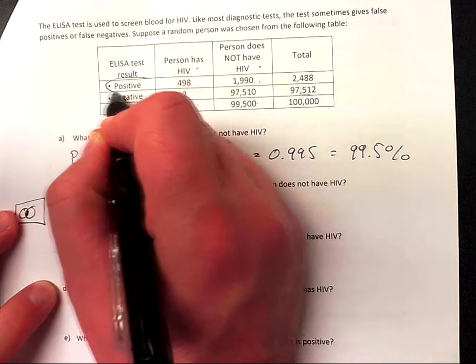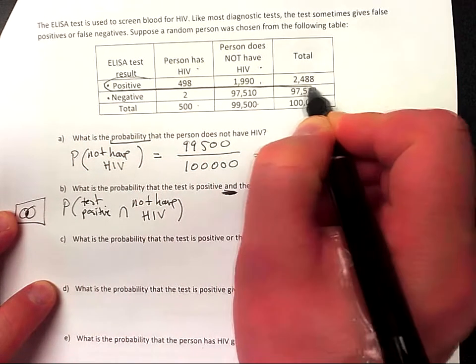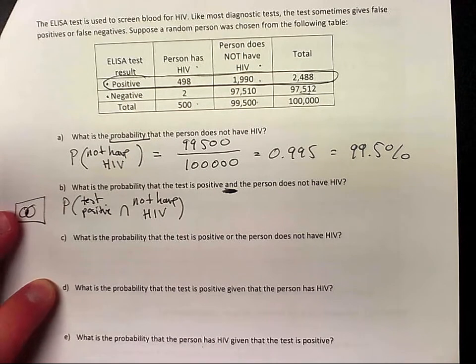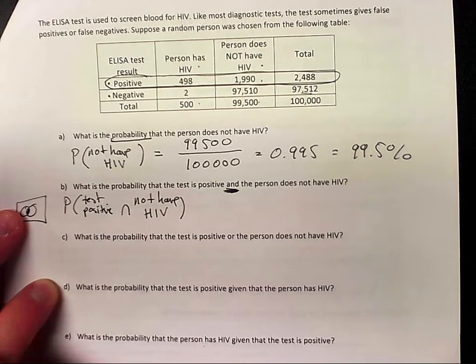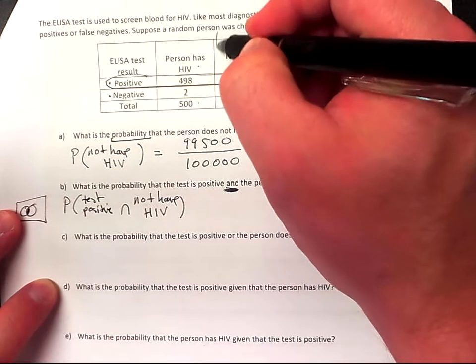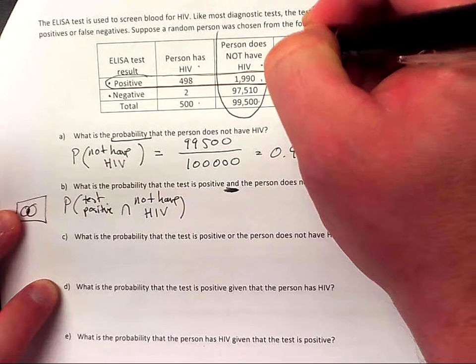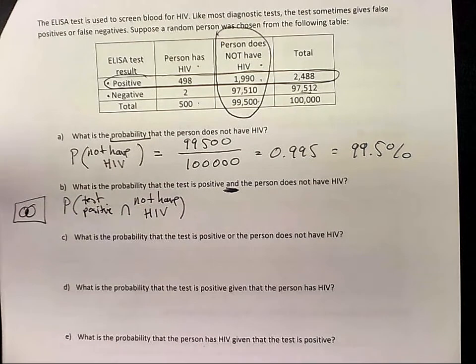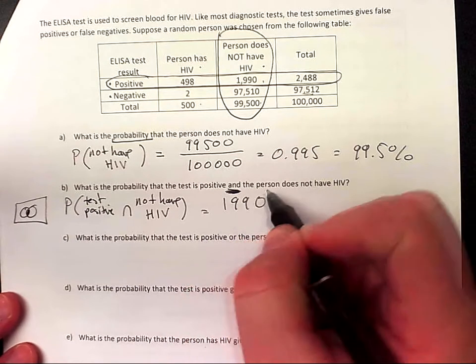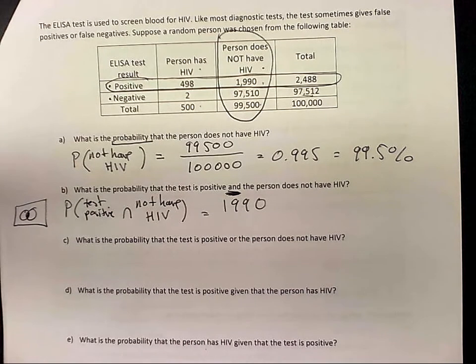You're looking to see where positive, this is all positive right here. Is everybody good that that's all positive? Overlaps with not having HIV, and here all of this stuff is not having HIV. Now it should be a lot more obvious where these two things overlap. Where does positive overlap with not having HIV? 1,990.